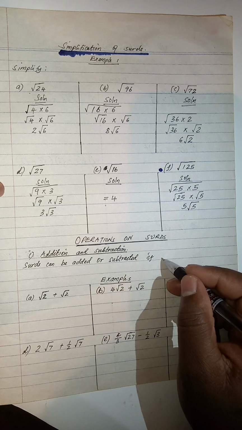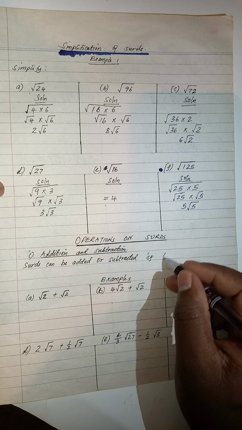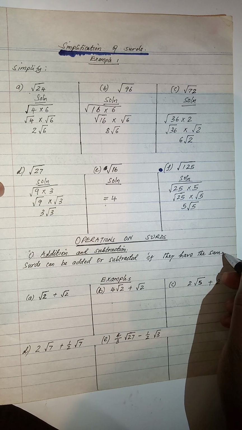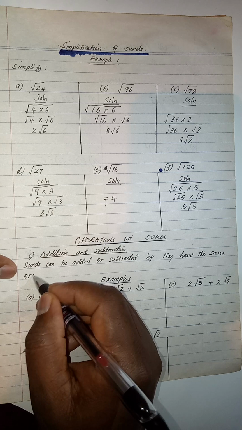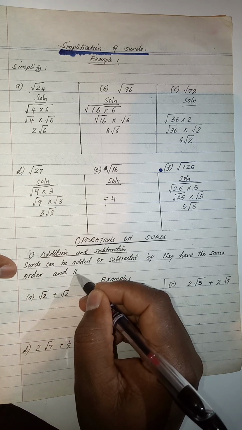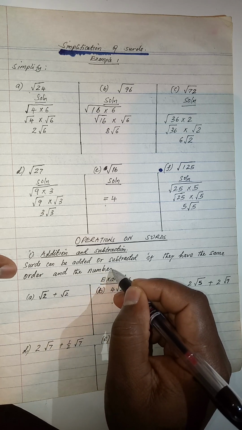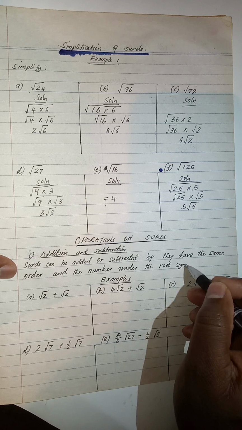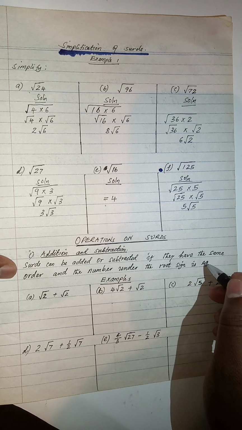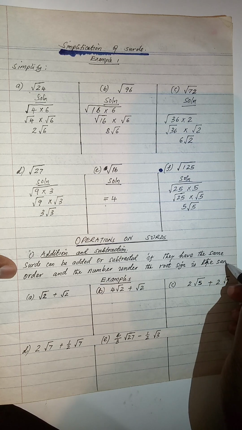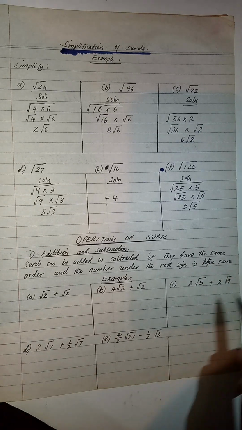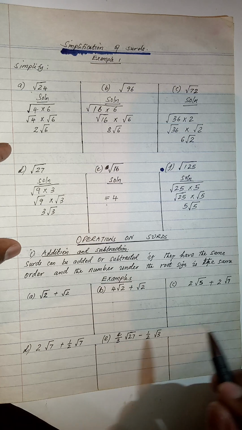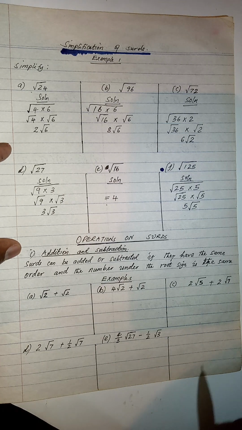if they have the same order and the number under the root sign is the same. If the number under the root sign is not the same, and if the surds are not of the same order, then the surds are said to be in their simplest form.